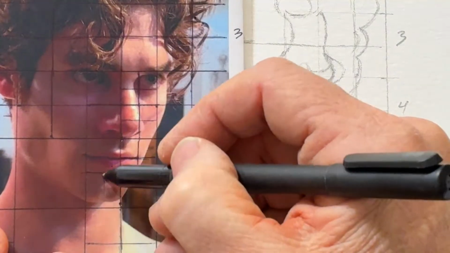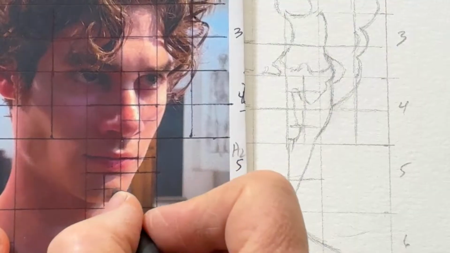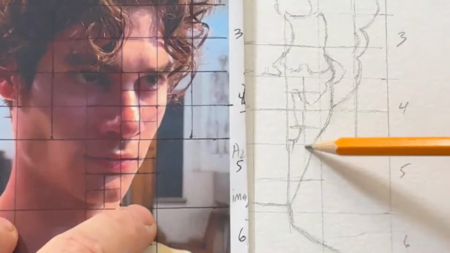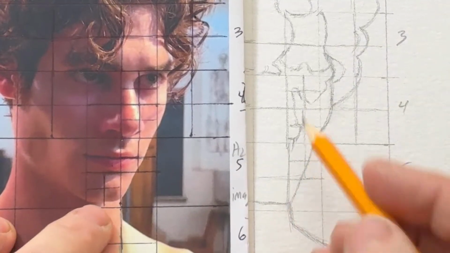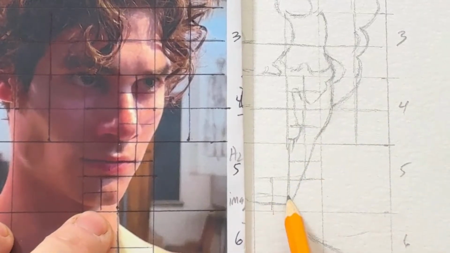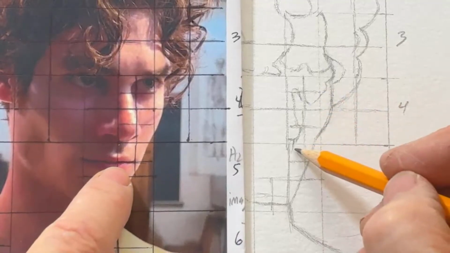And even that chin area, I'm going to subdivide a third time. Using very light pressure.